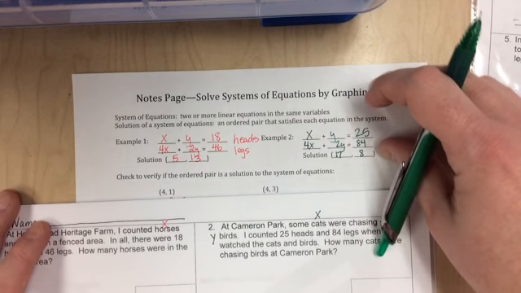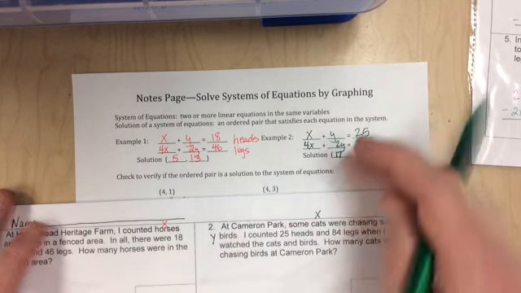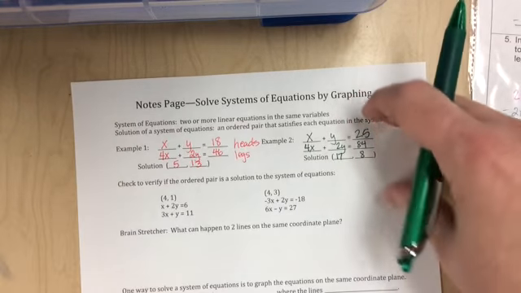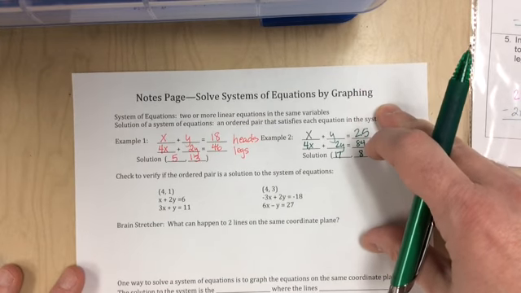And then you see this hint down here that says, check to verify if the ordered pair is a solution to the system of equations.